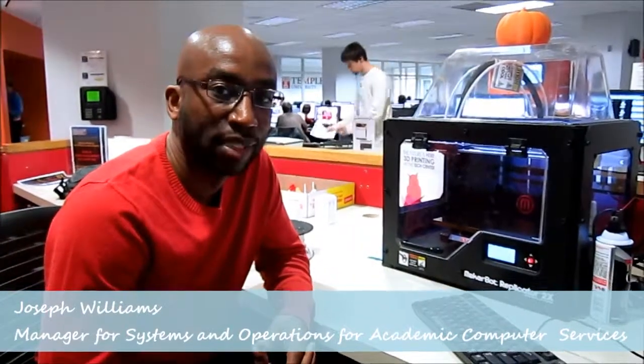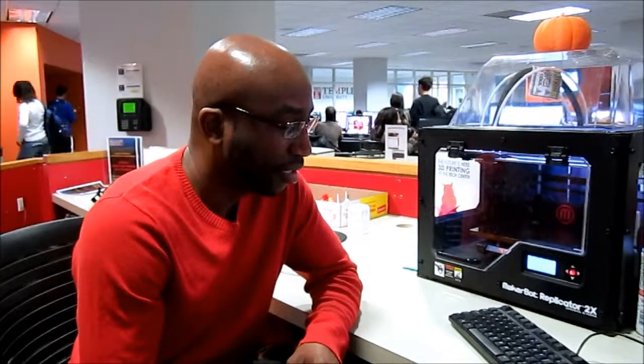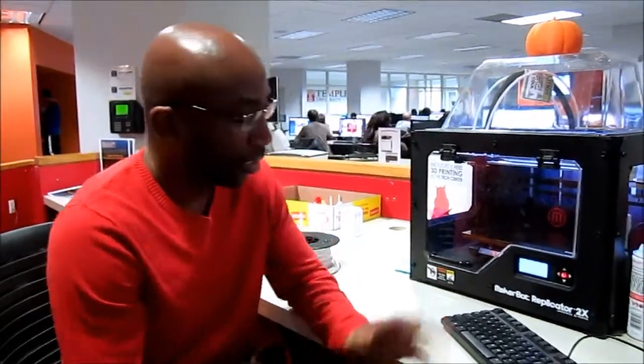Hi, my name is Joseph Williams, and I am a manager for systems and operations for academic computer services here at Temple University. The printer that we have here is called the MakerBot Replicator 2X. It's made by a company called MakerBot Industries. They're located in Brooklyn. What I'm going to do is just give you an idea of how this thing prints and the software that we use here at the Tech Center to facilitate the printing.